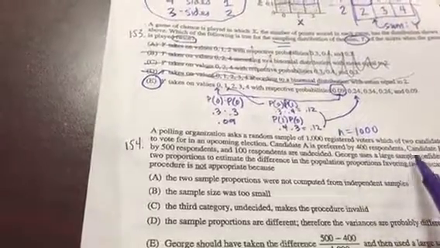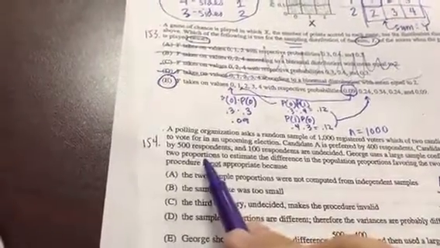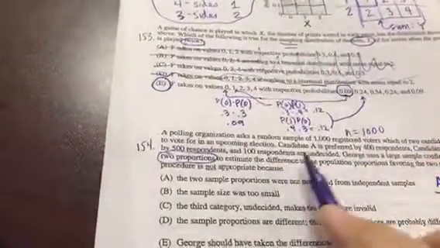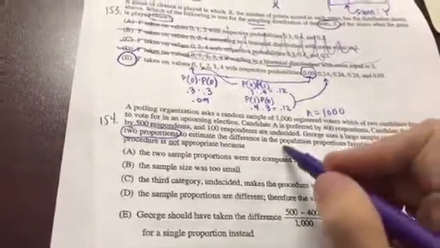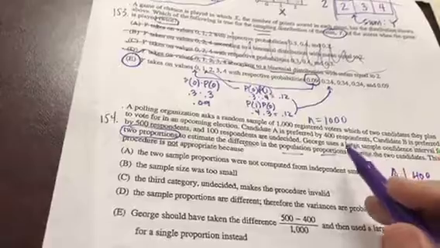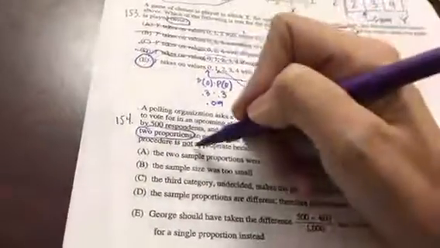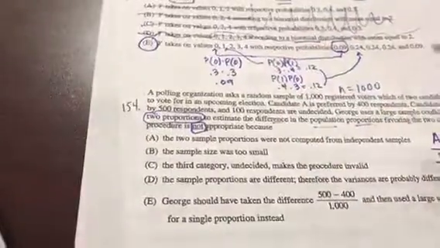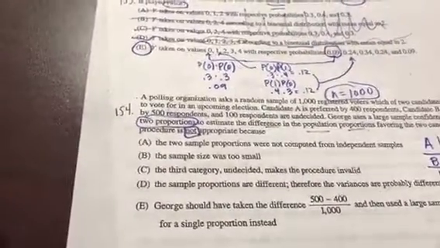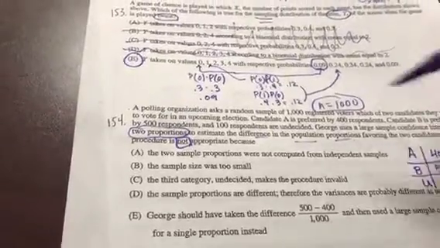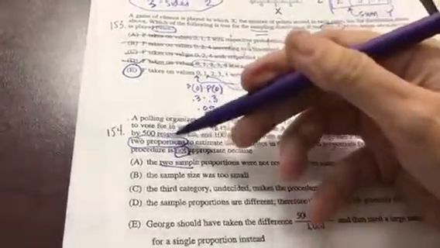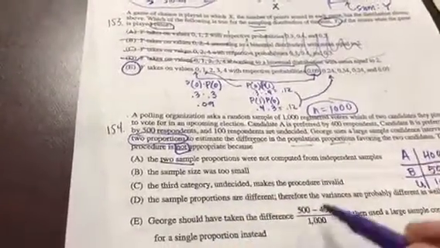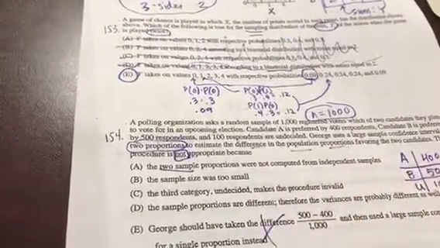Now they're asking, George wanted to make a large sample confidence interval of 2 proportions to estimate the difference between these two, to create a difference of population proportion. This procedure is not appropriate. So right off the bat, the reason why it's not appropriate is you only did 1 survey. So that's just a given. You didn't take 2 samples, so you cannot do a 2 sample or a 2 proportion difference type of thing. That's just not what we do. We can't do a difference thing.